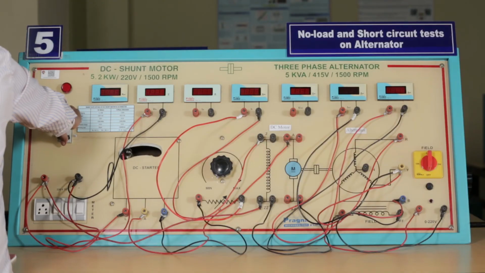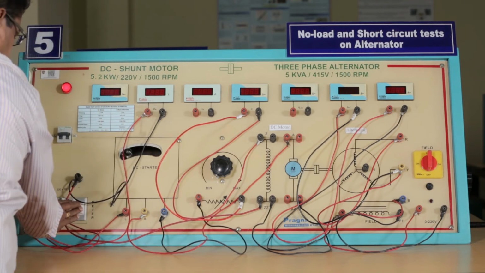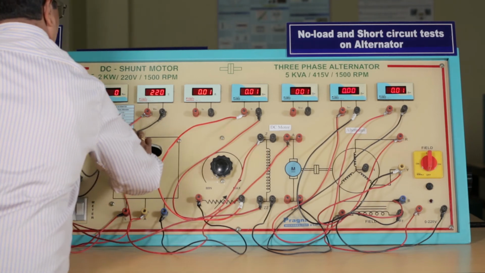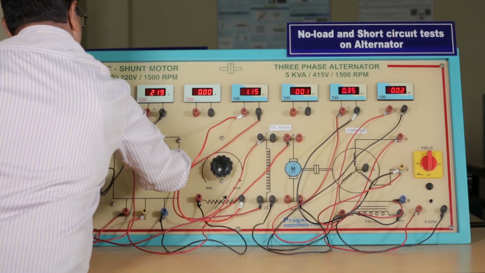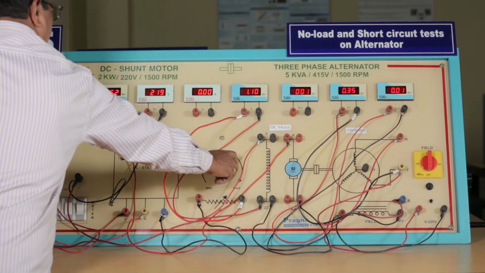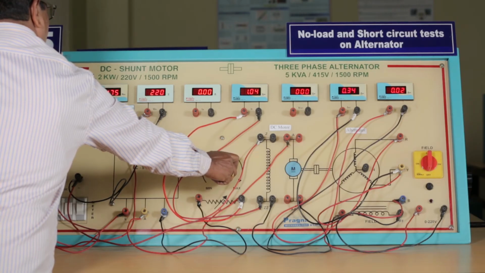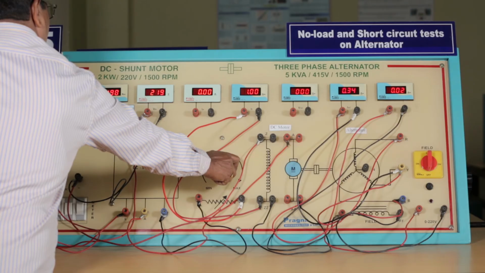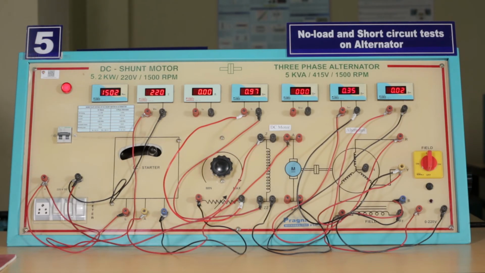Turn on the MCB. Turn on the meter panel and slowly turn the DC starter. Now slowly increase the motor rheostat field so that the rated speed is reached.